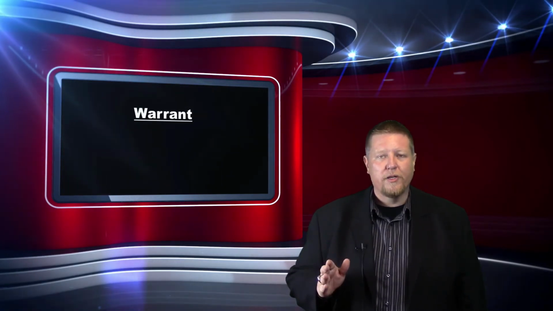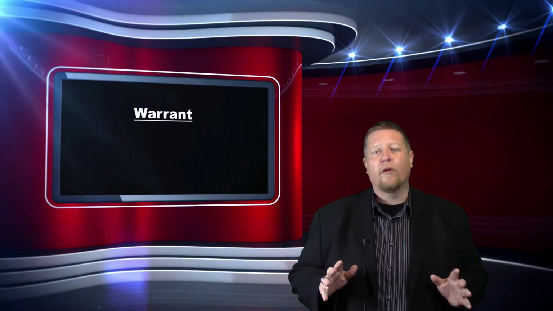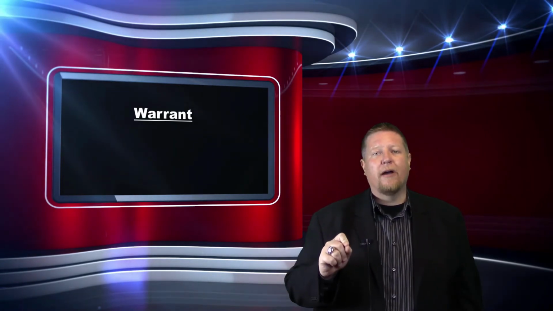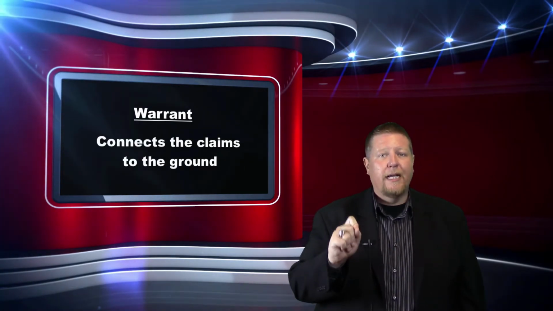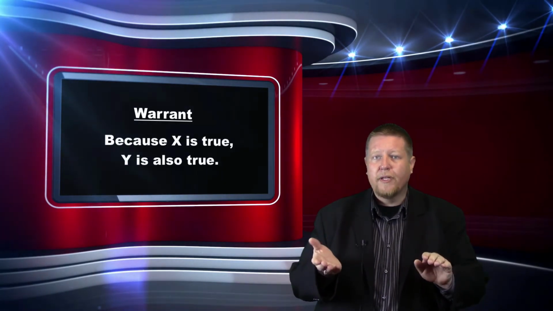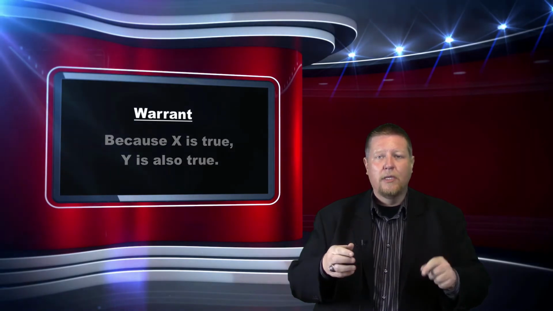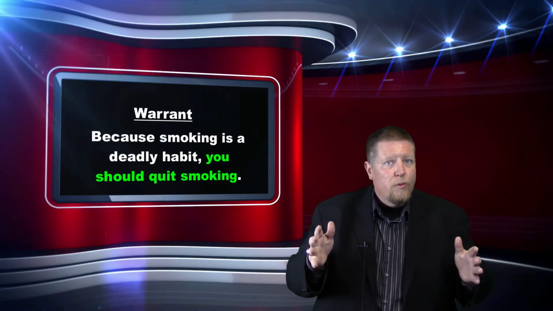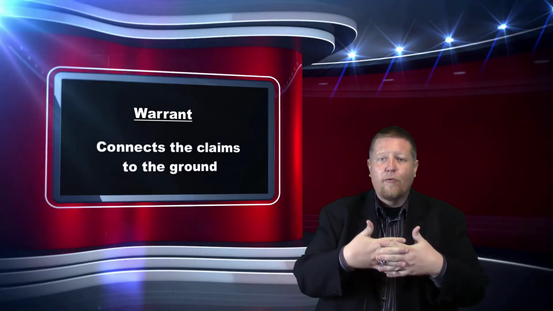The third component is warrant. A warrant in a debate round is not like a warrant for an arrest. Instead, a warrant in a debate round is a sentence that connects the claim to the ground. It's the sentence in your evidence that says because X is true, Y is also true. Note that X is the ground and Y is the claim. Because smoking is a deadly habit, you should quit smoking. Now, just saying smoking is a deadly habit might be rejected because there is no claim. Just saying you should quit smoking might be rejected because there is no ground. So when the claim and the ground are connected, it forms a warrant, and it also forms an argument.